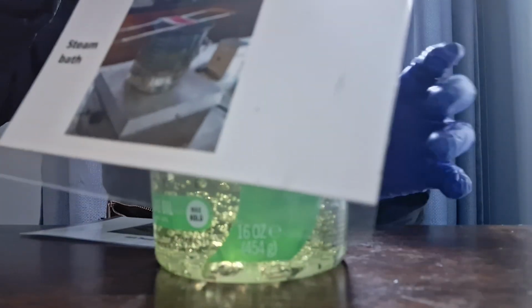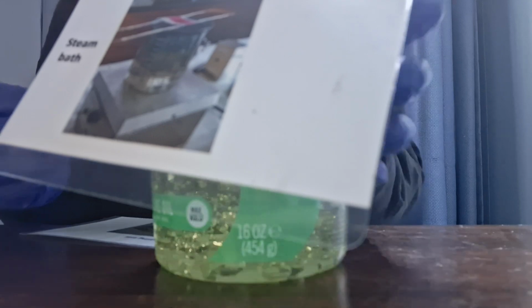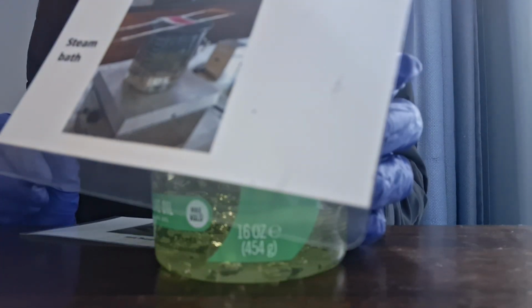So I'll take it from here and put it on the steam bath to soften and open the top keratin coat, to enable the malachite green to penetrate.